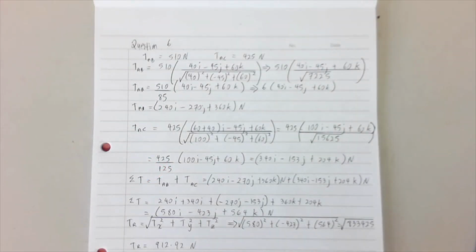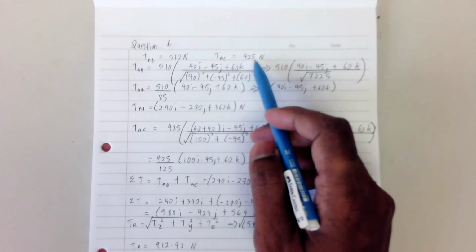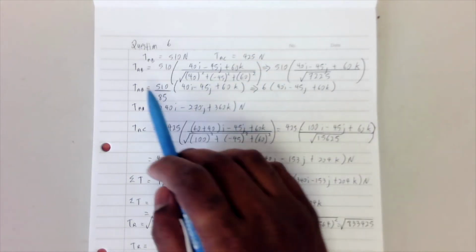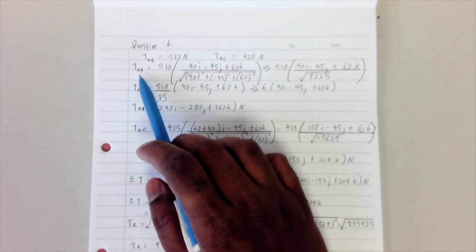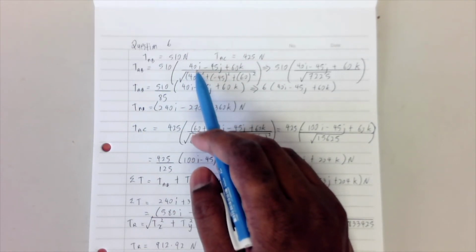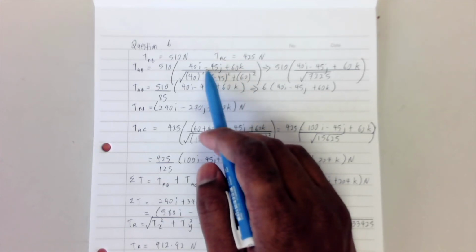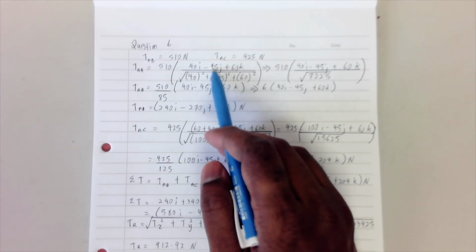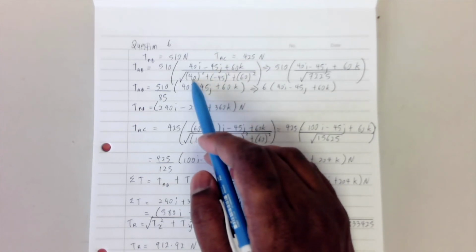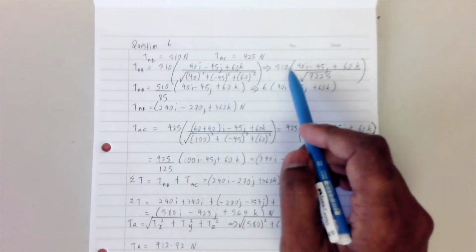Okay, for question 6, the solution, we're going to find the solution. So here TAB and TAC are given. TAB is 510 Newton, TAC is 425 Newton. Okay, so now we go for the TAB first. So TAB is 510 times (40i, negative 45j plus 60k). Here the value is negative because the y-axis is negative, and we do the calculation here again, same.